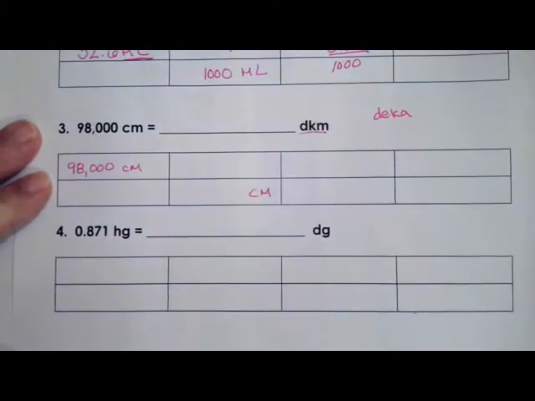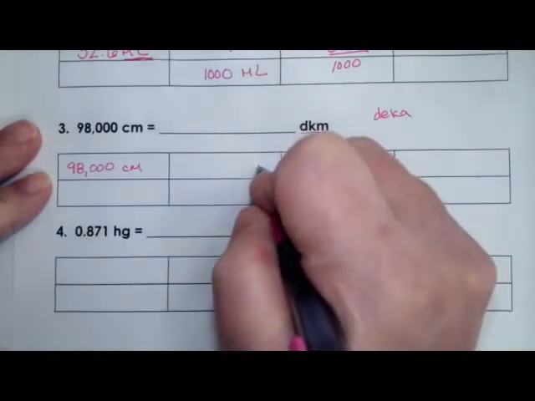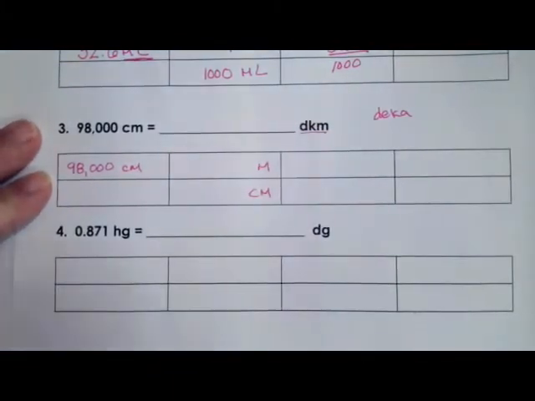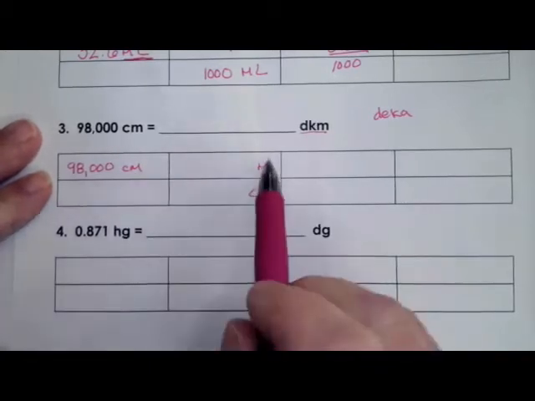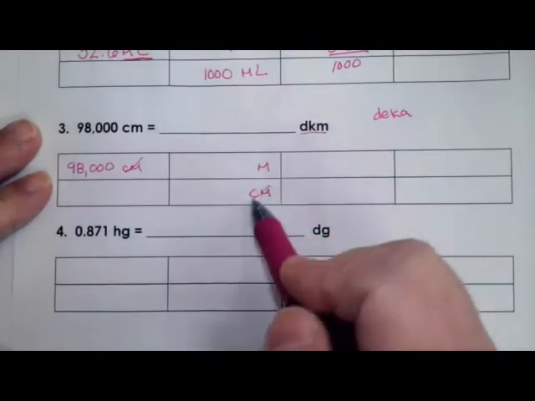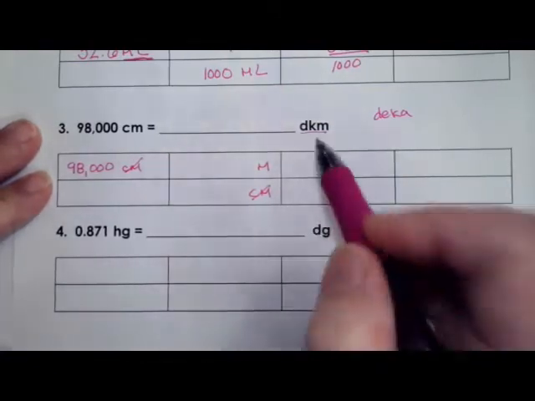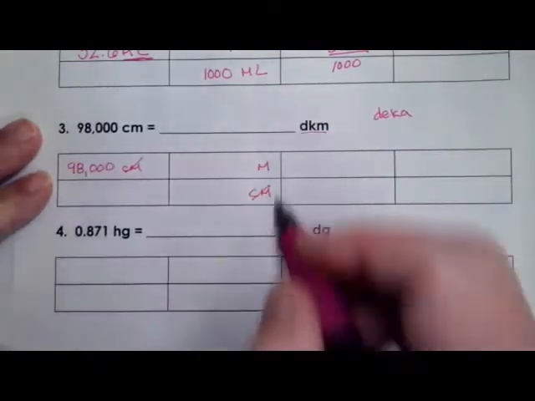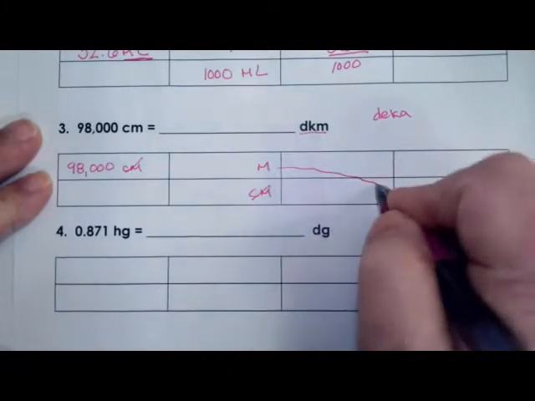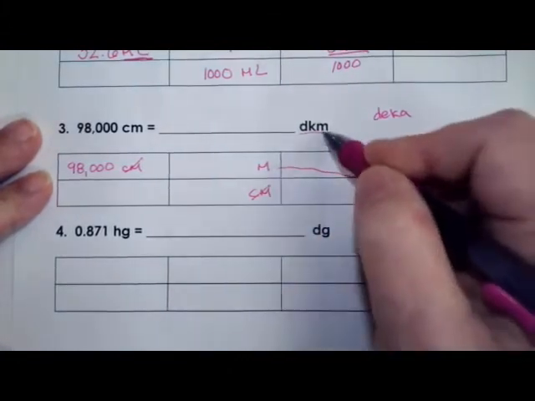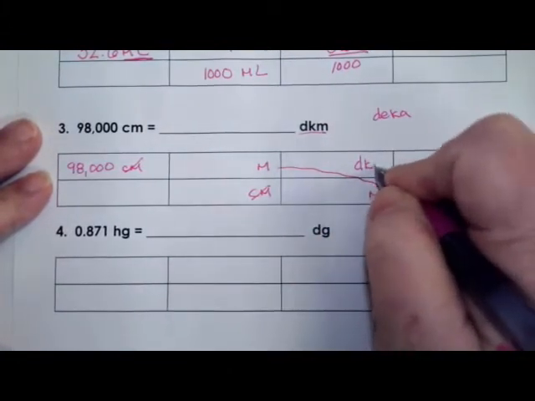So there's no conversion directly, but there is a conversion to meters. Okay, great. But that's not what we want. So this is a 2-step problem. We convert it to meters first, getting rid of the centimeters. Now we have meters, but we don't want meters. We want decameters. So we're going to do the same process again. We're going to take this and bring it down here, and then we're going to put decameters on the top.